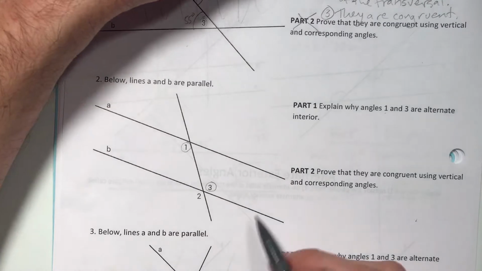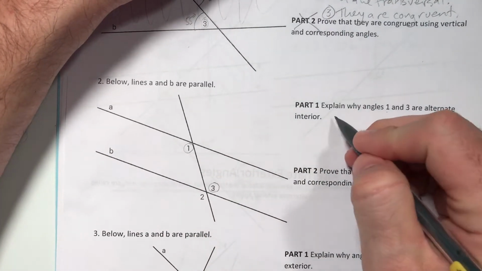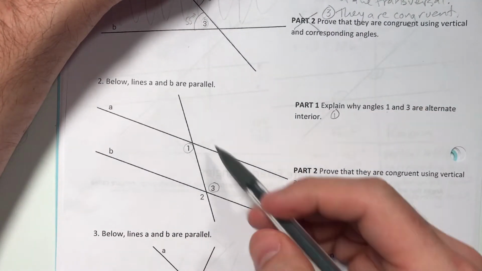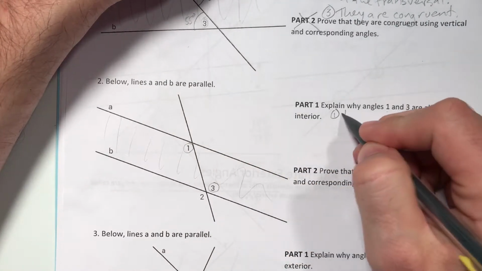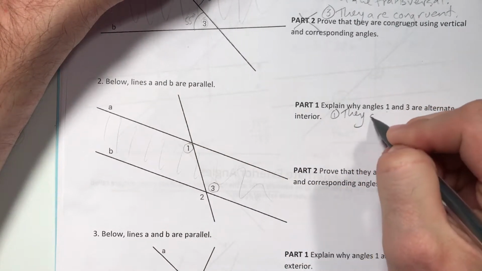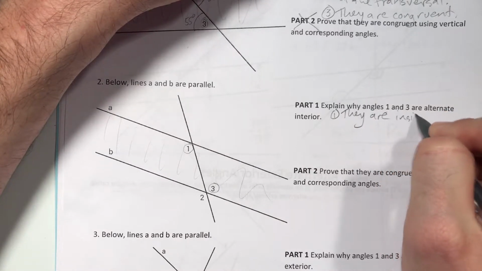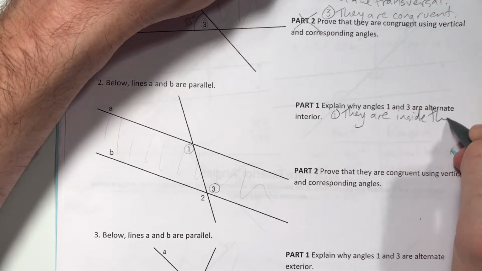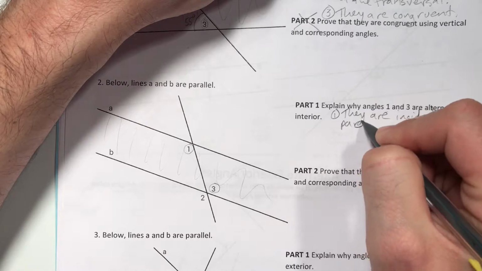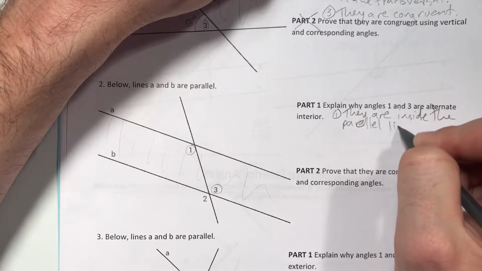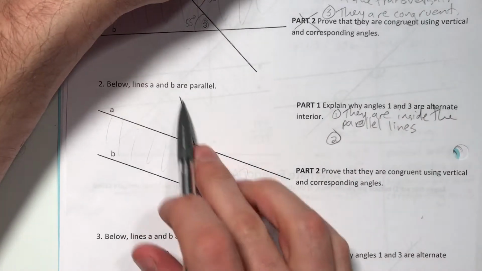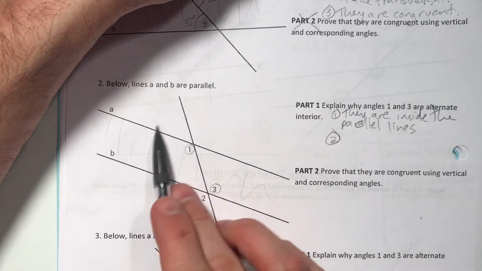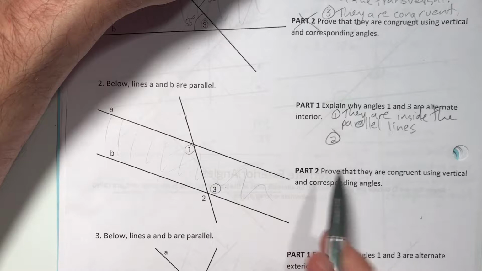Okay, so you paused, and now let's go through the reasons. Why are 1 and 3 alternate interior? 1, they are both inside the parallel lines. Here's the pipe. Two, they are on opposite sides of the transversal. Here's the transversal. This one's on the left side. This one is on the right.